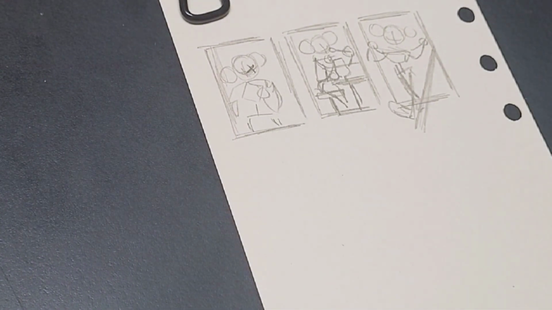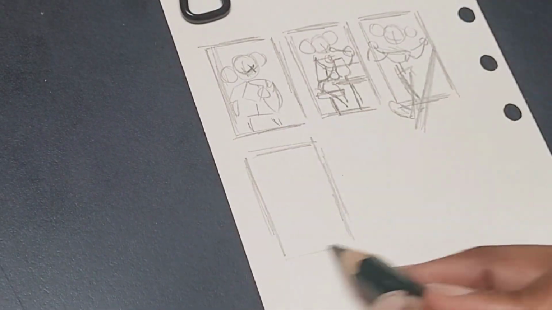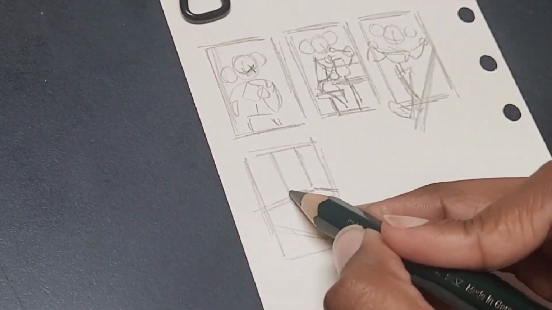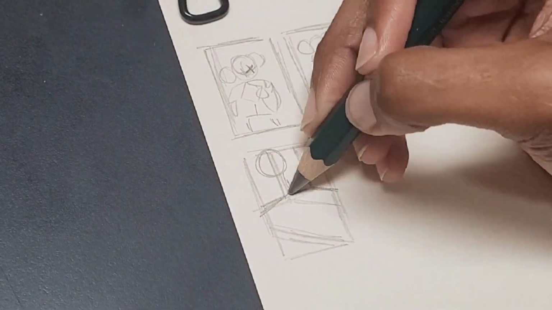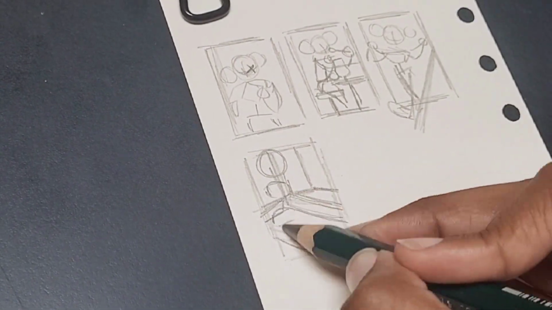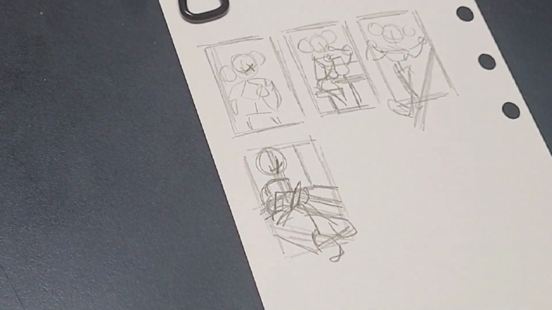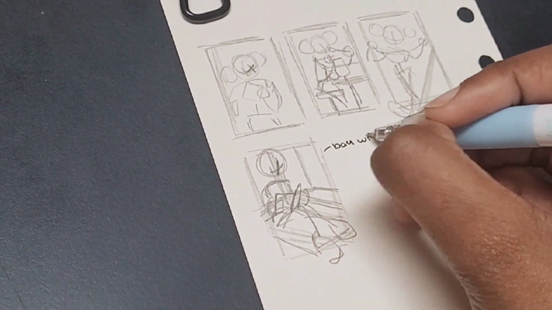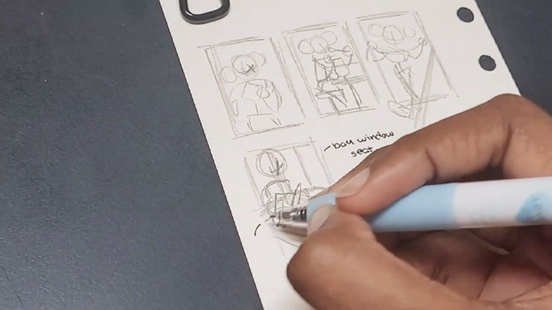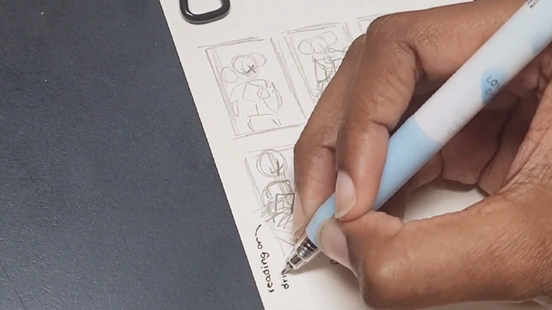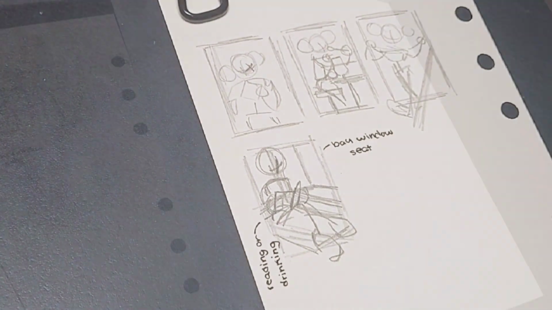These thumbnails are pretty janky, but I think thumbnails are supposed to be janky. You have to go through the motions to truly understand and get a good feeling of what you want something to turn out as. I did put little notes here for myself so that I can visit them later.